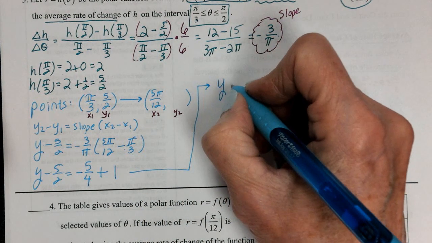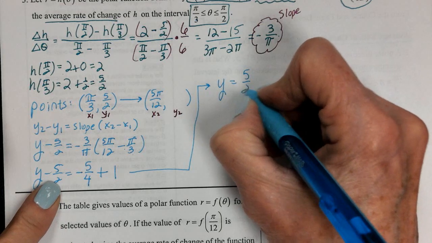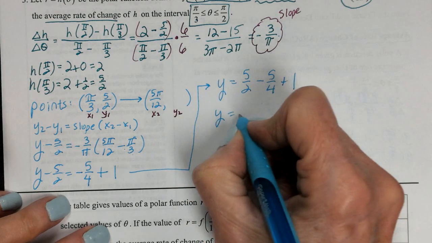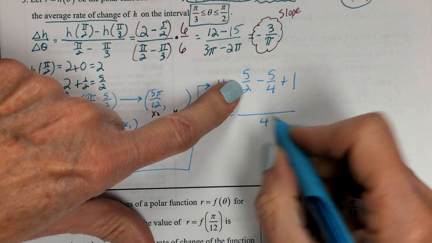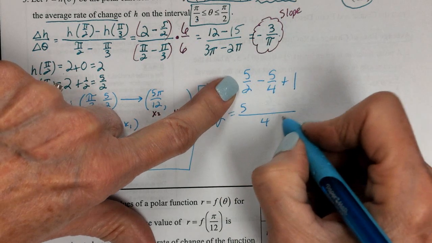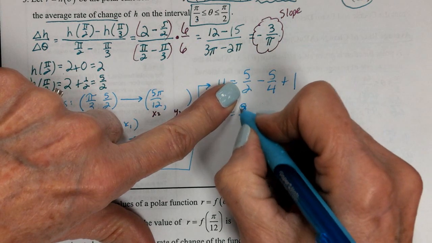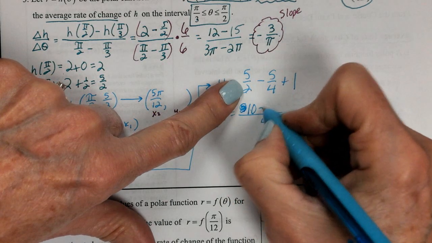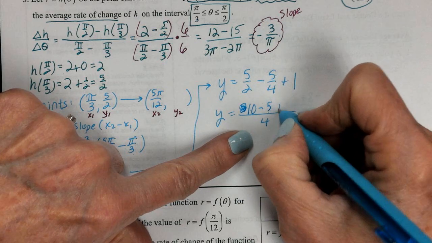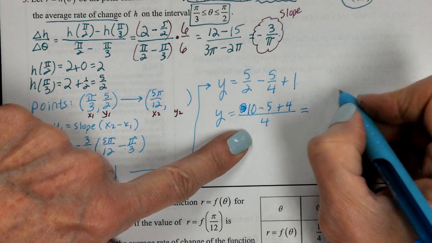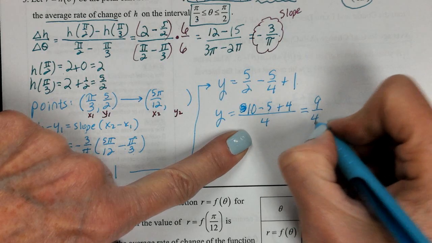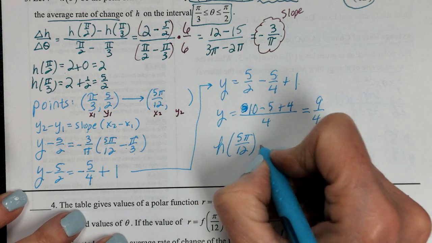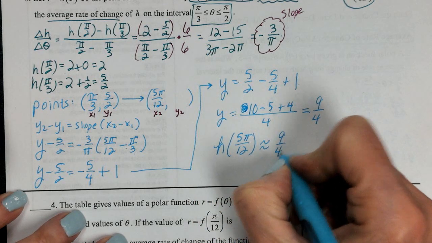So we have y is equal to, I'm adding my 5/2 to the other side. I'm going to get a common denominator. I need to multiply the 5 and the 2 by 2 to get, oops, I said 5 and I wrote 5. 10/4 is 5/2, right? Minus 5 over 4 plus 4 over 4. And that's going to give me 9 over 4. So our approximation for h of 5 pi over 12 is 9 over 4.